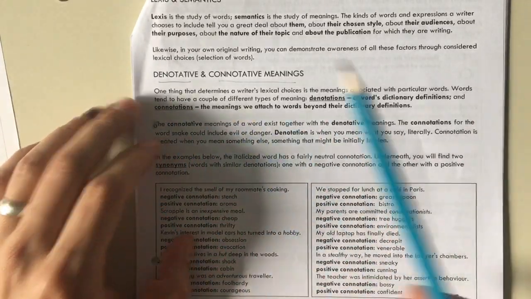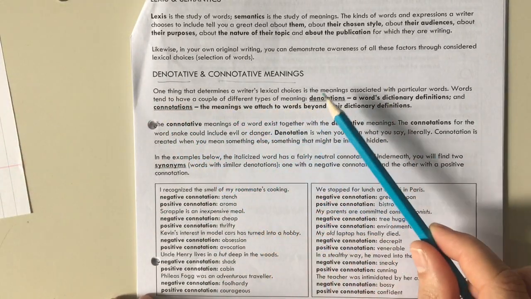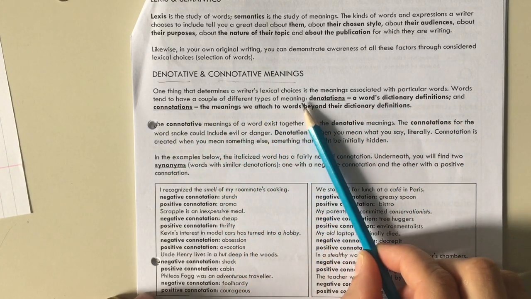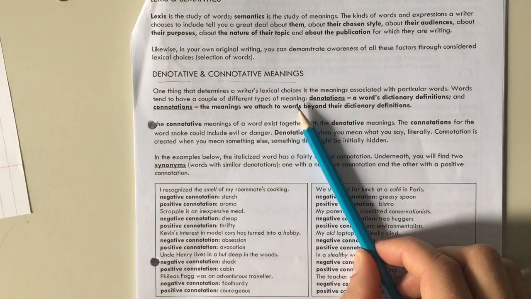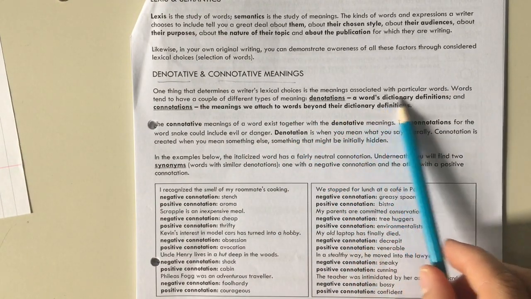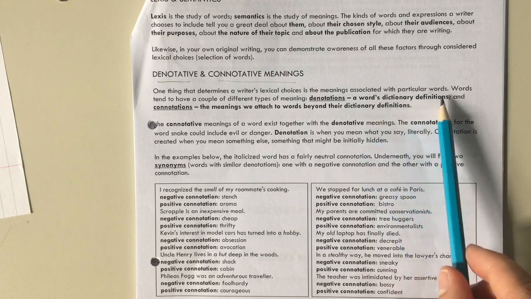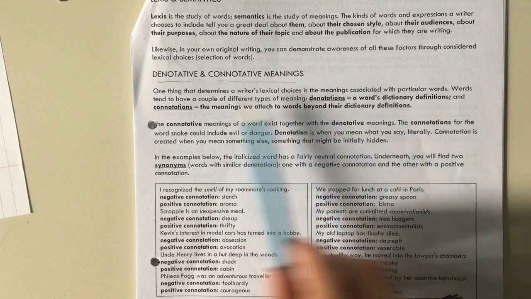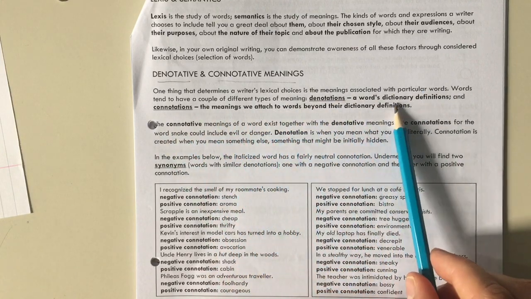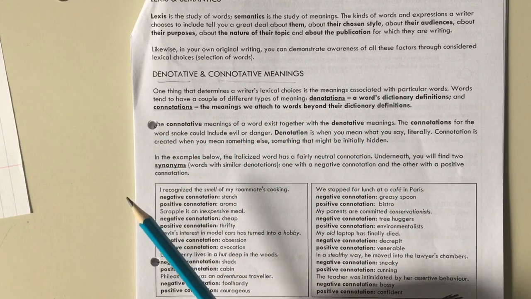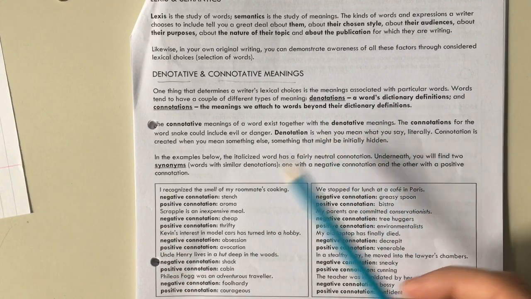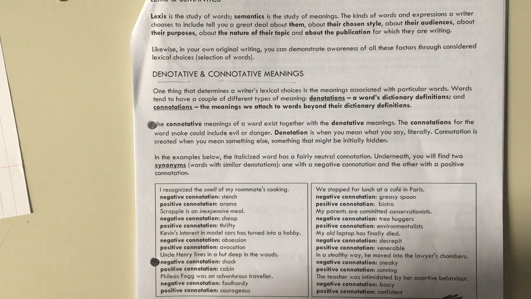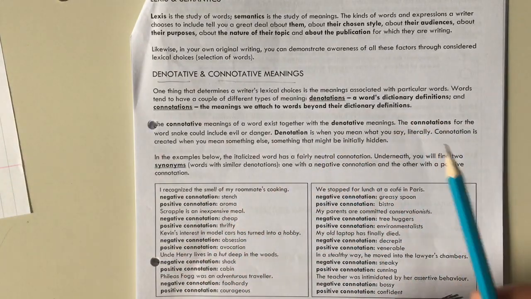So one of the things that says in the booklet here, that something that determines a writer's lexical choices is the meanings associated with the words. Words tend to have a couple of different types of meaning. So they've got the denotative meaning and the connotative meaning. So the denotations are the word's dictionary definitions, like the actual elements, the properties that make it what it is. And they also have connotations, which is the meanings we attach to words beyond their definitions. Okay, so we tend to have denotative elements and connotative elements. So we have the denotative meaning of a word and the connotative meaning of a word.